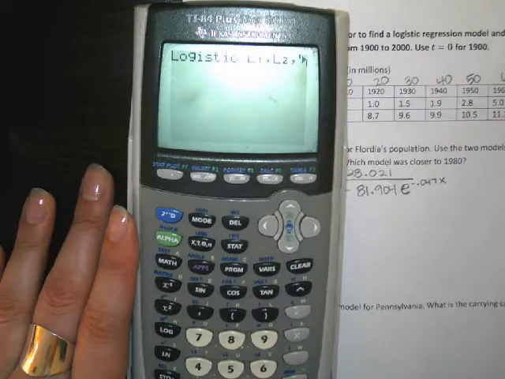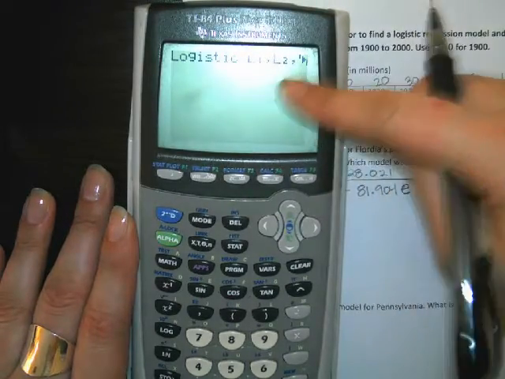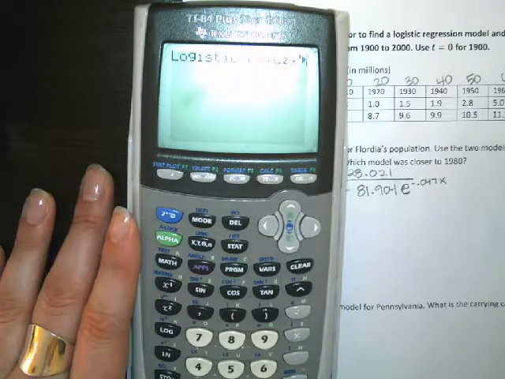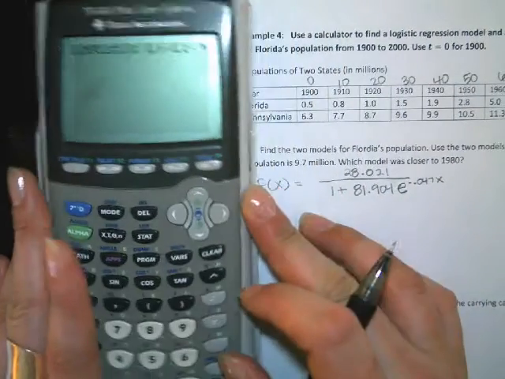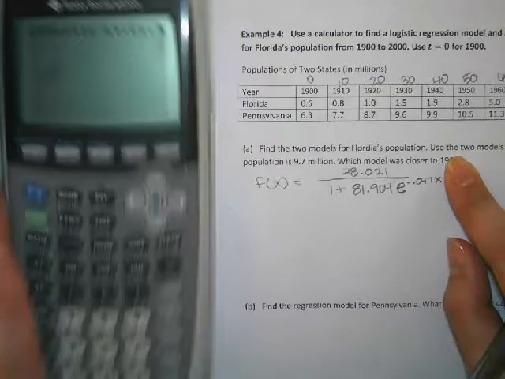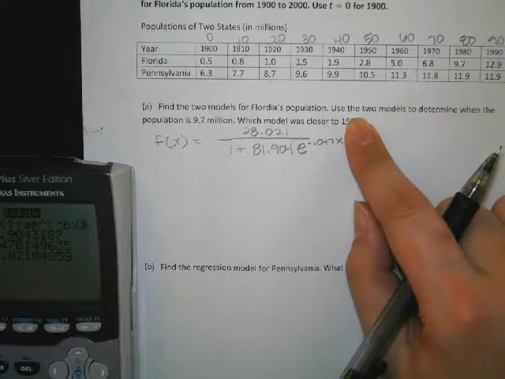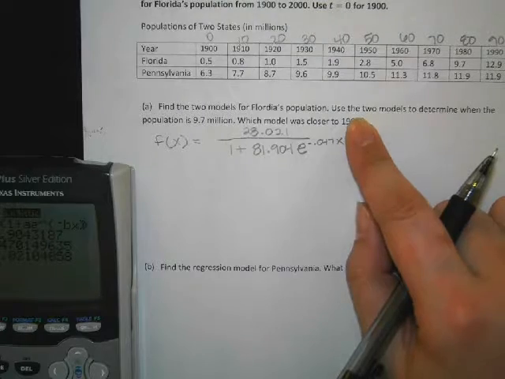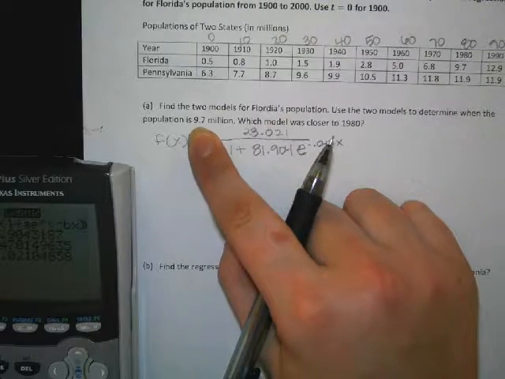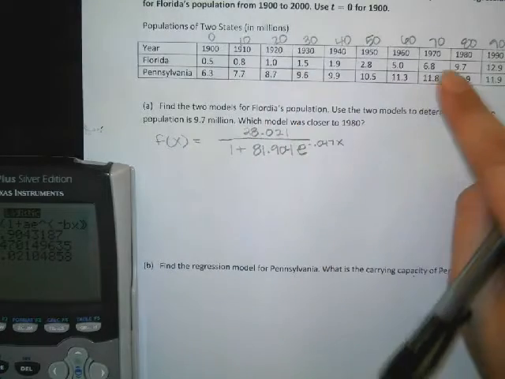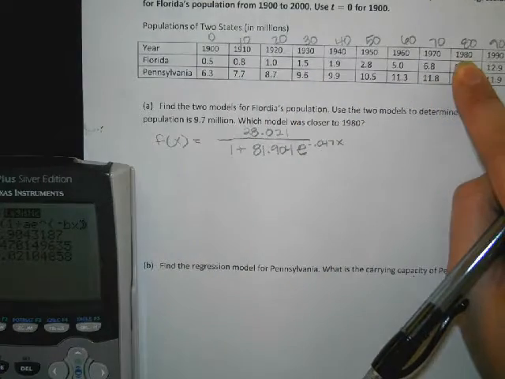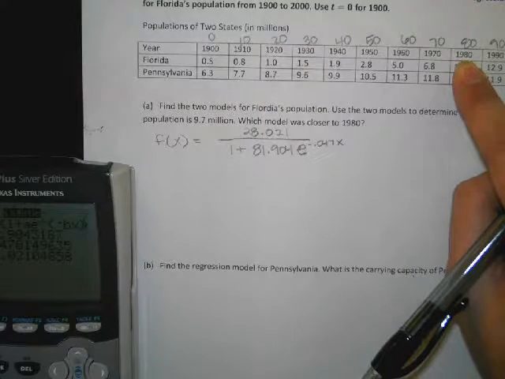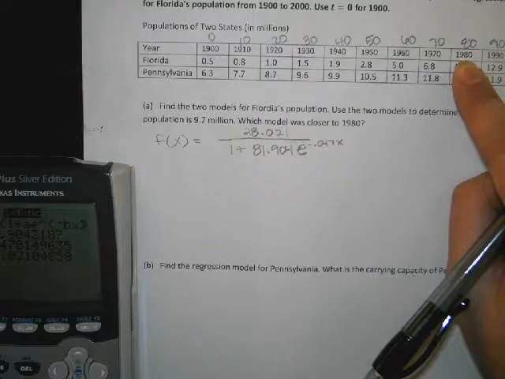And then I'm telling it to do its thing, and right now it's finding the answer for us, but it's also graphing it for us. Okay, so we're going to use the 2 models. We're going to do a logistic model right now. We're going to do an exponential model in a minute to predict the time when the population is 9.7 million. Now, I know based on the table that it's 9.7 million in 1980. I just want to see which of my equations is more accurate. Is it more accurate to model this with an exponential function, or is it more accurate to model this with a logistic function? So that's what we're testing right now, okay?